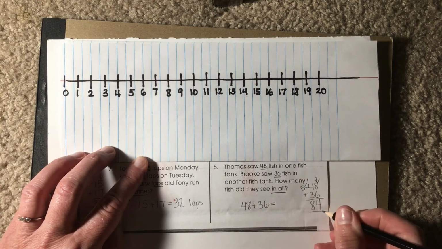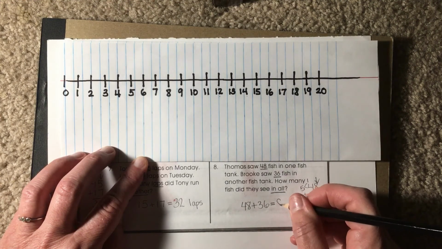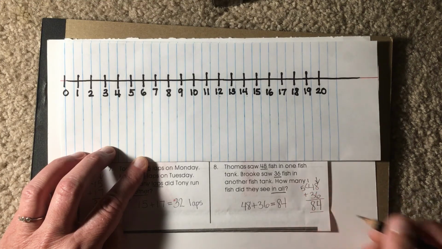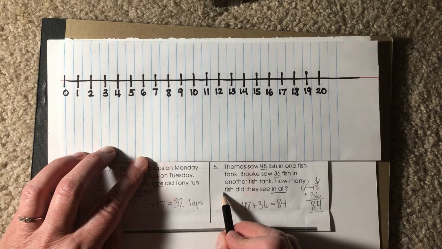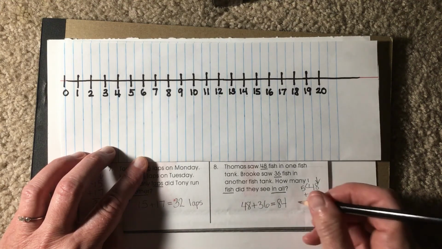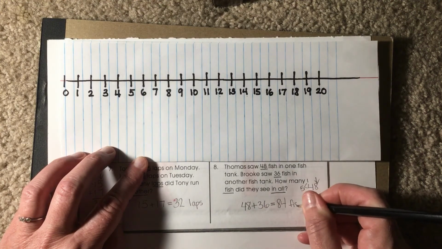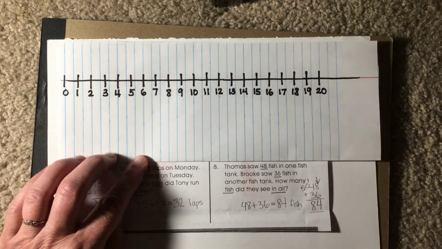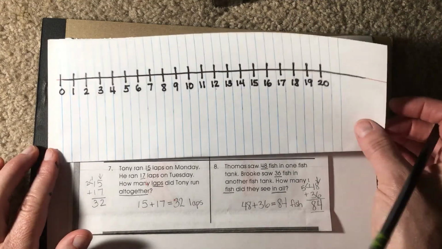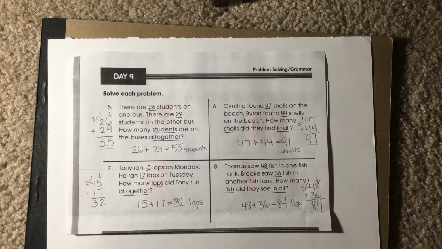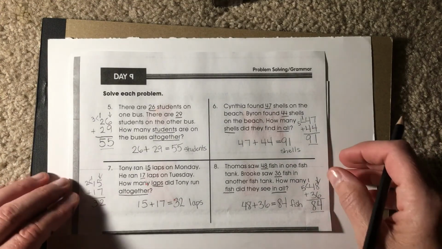So the whole answer is 84. 84 what? 84 fish. And that's it for the story problems. Oh, that was hard work.